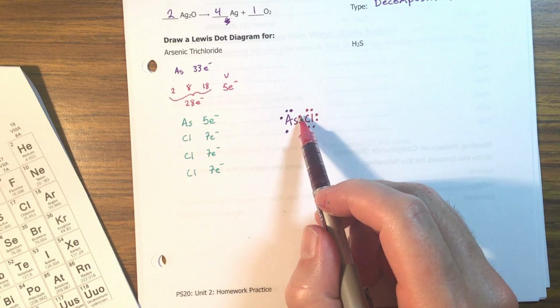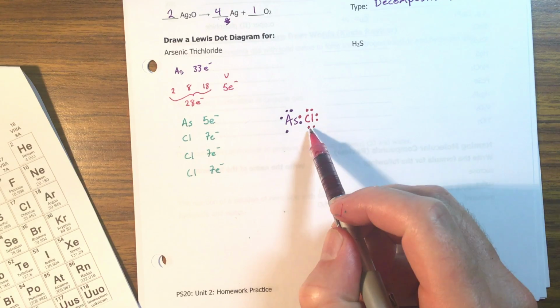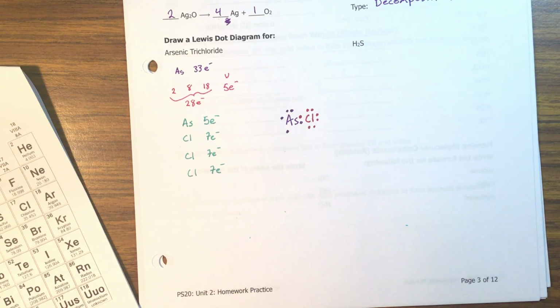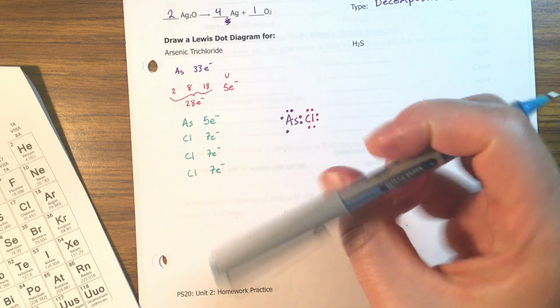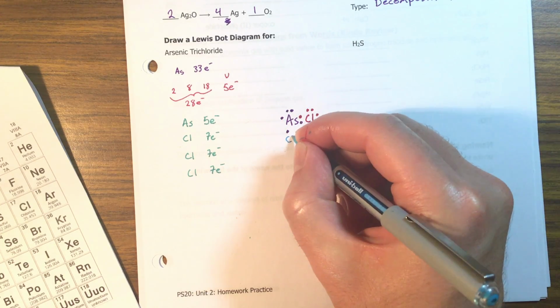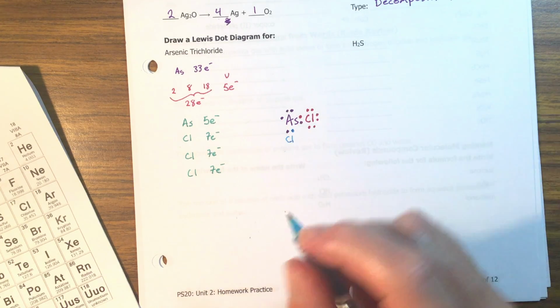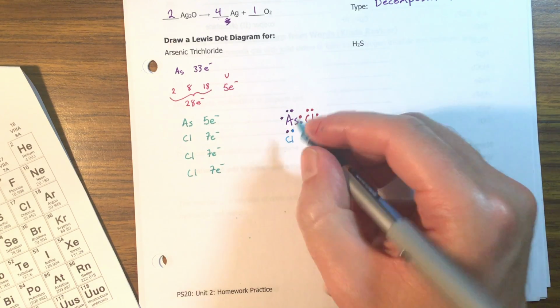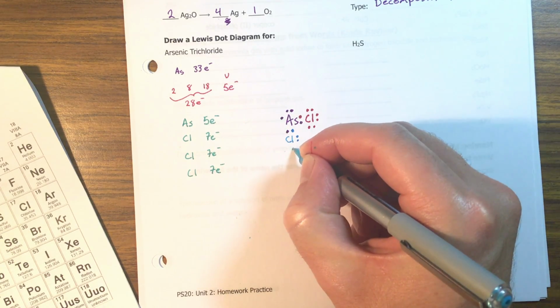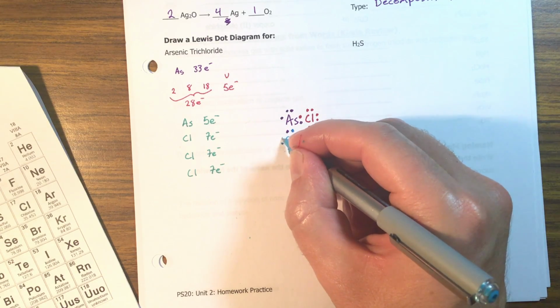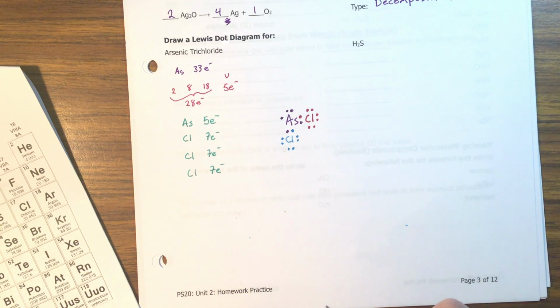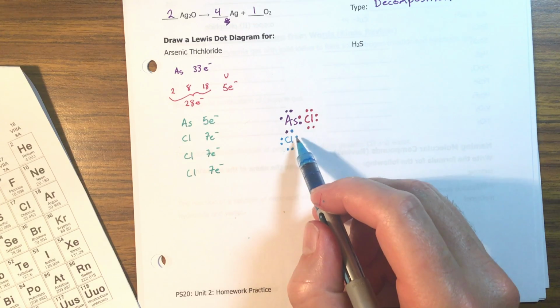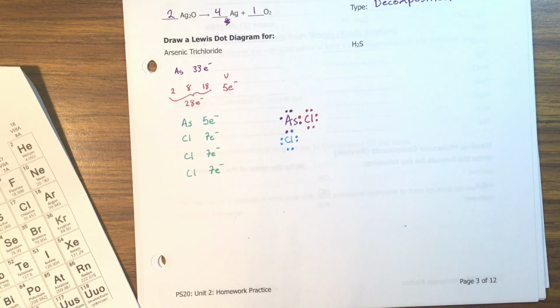Notice that there is a bonding pair right here, and there's 3 lone pairs. Likewise, there's going to be a chlorine down here. It's going to share 1 of its electrons with arsenic while borrowing 1 electron from arsenic. And then the rest of its 7 electrons like this. So a bonding pair, lone pairs.